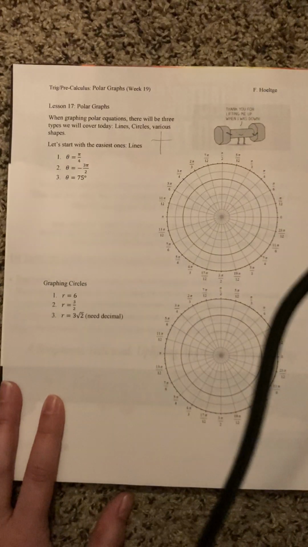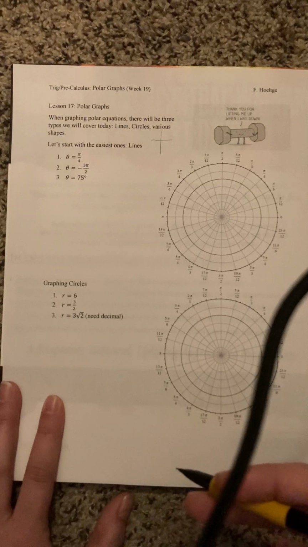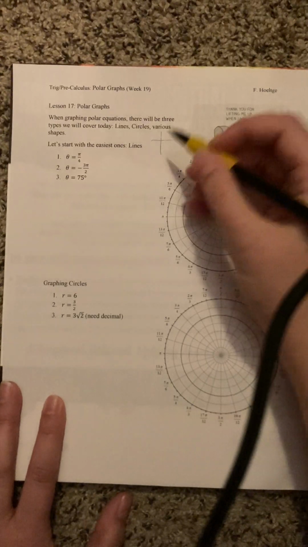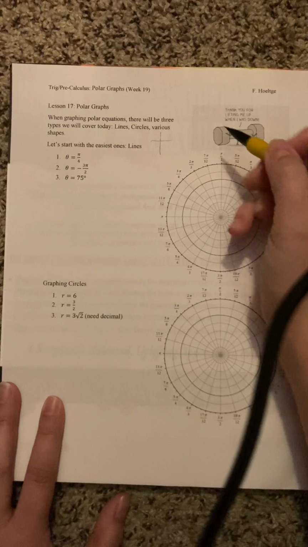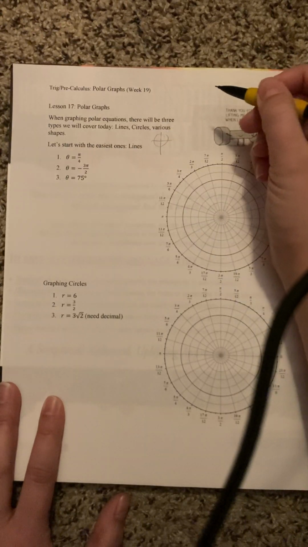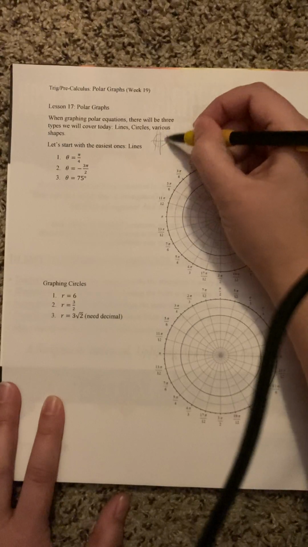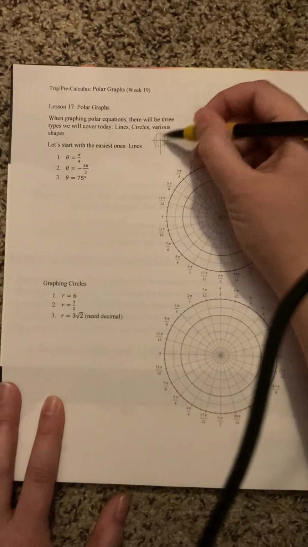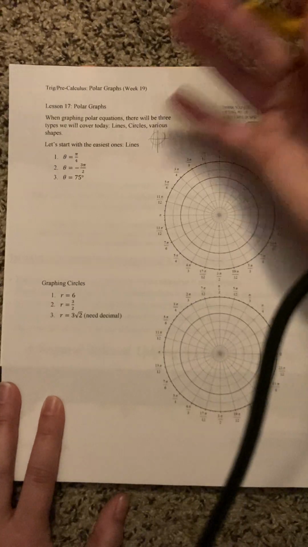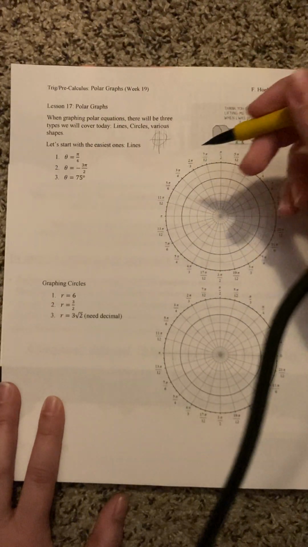And polar is used to graph problems and equations where there are curves and circles and things that are not considered functions in a regular rectangular problem. So, for example, this is technically not a function. It is a little tricky to graph this with a rectangular one, but we're going to see how to do that today.